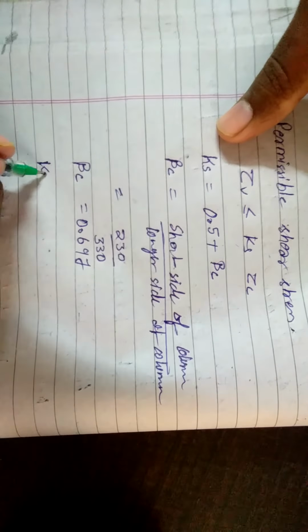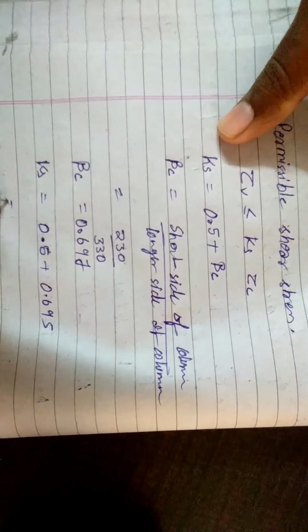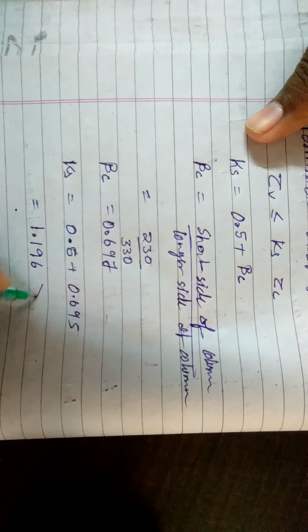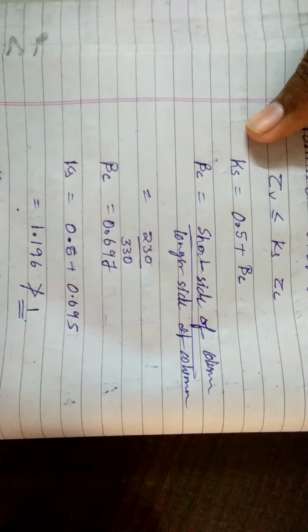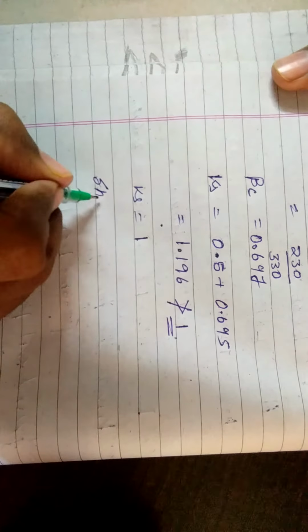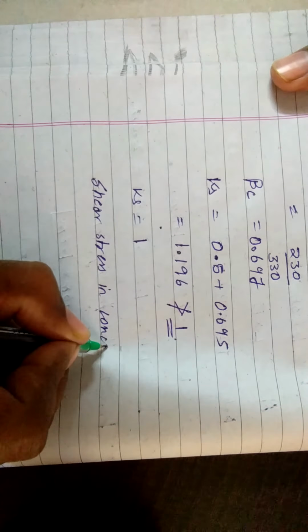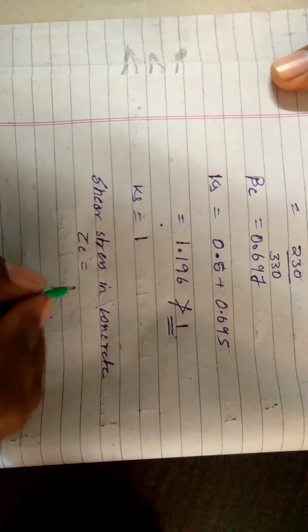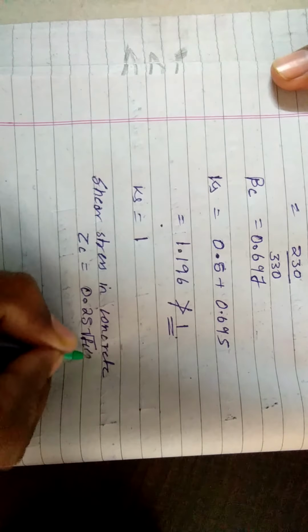Now put that value into Ks. Ks is equal to 0.5 plus 0.695, and here we get the value 1.196, which is way greater than 1. So as per the formula it is not possible to take the value of Ks greater than 1, so Ks is equal to 1. Now what is left is the shear stress in concrete, meaning the value of tau C.